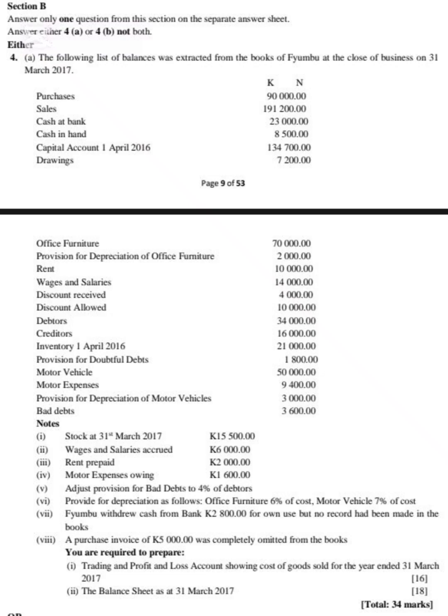Fiumbo withdrew cash from the bank, 2,800, for own use, but no record had been made in the books. A purchase invoice of 5,000 was completely omitted from the books. So now the question says you are required to prepare the trading and profit and loss account showing cost of goods sold for the year ended 31st March 2017. Then the second requirement, the balance sheet as at the date.